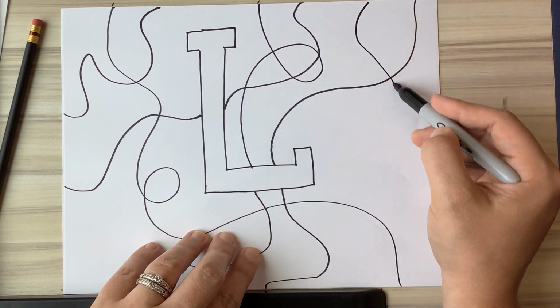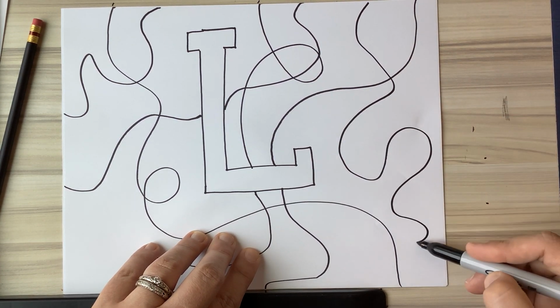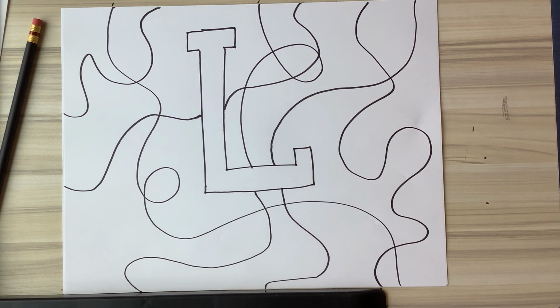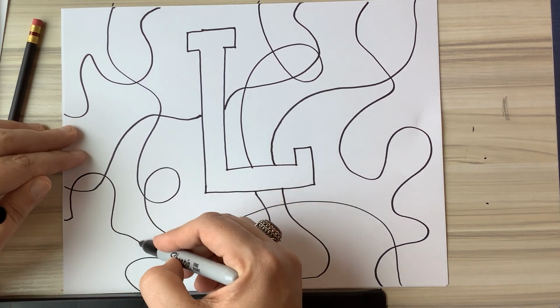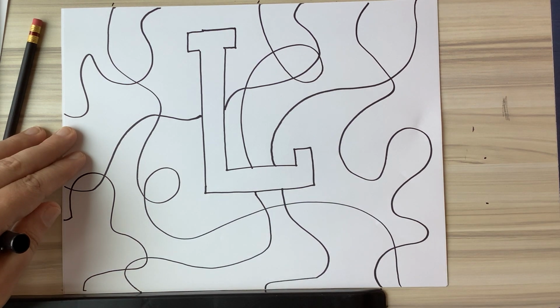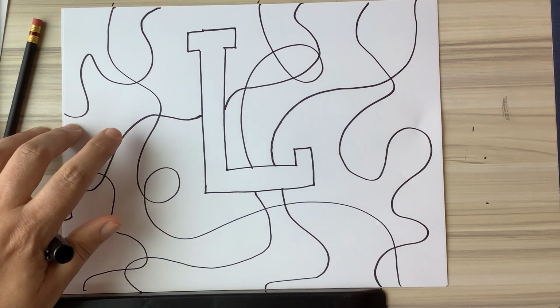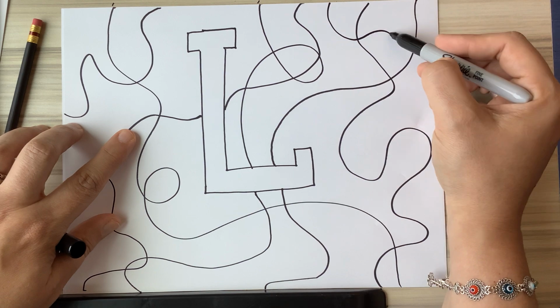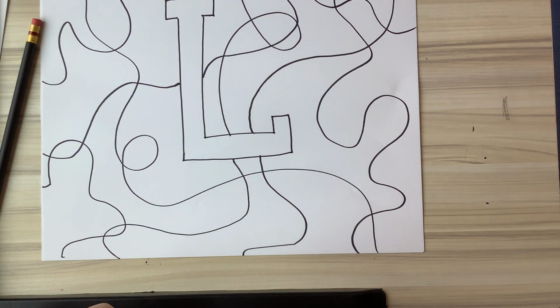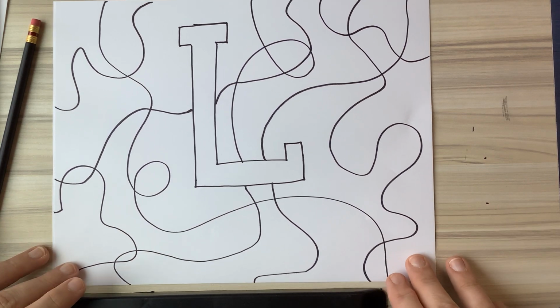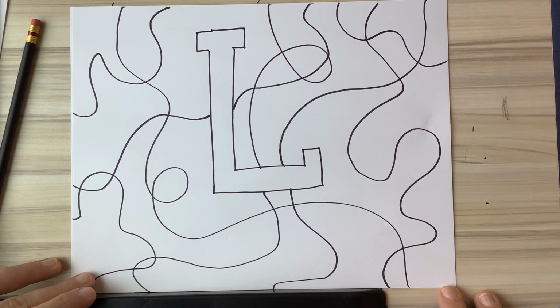Do another. 6. I could do 2 more or I could stop here. I'll do 7. And I'll do 1 more, just a small one up here, 8. So those 6 to 8 lines really create a lot of interesting shapes that we can now Zentangle into.